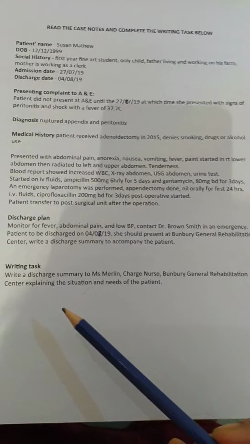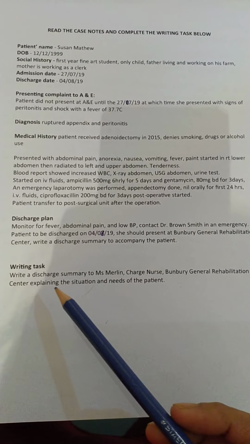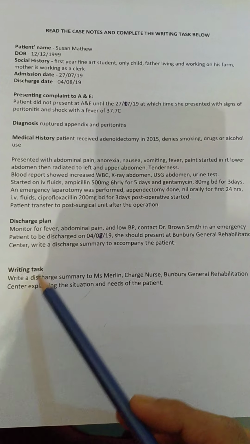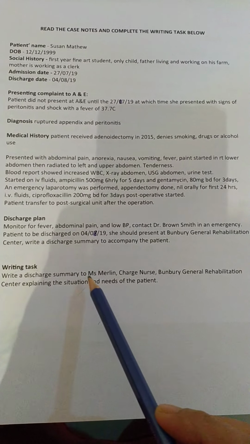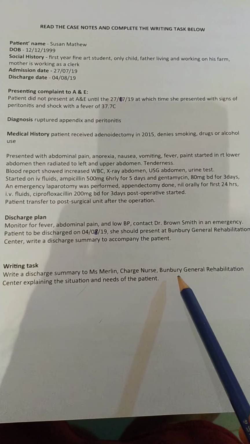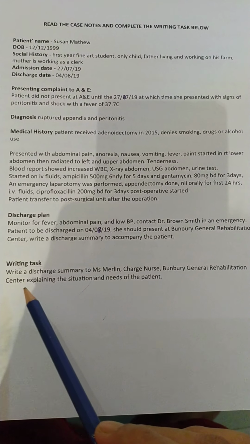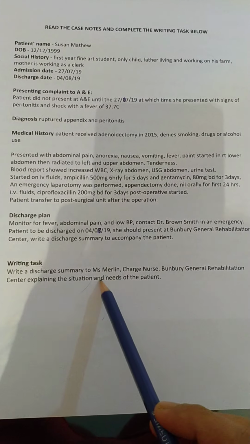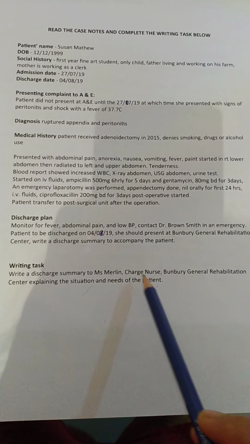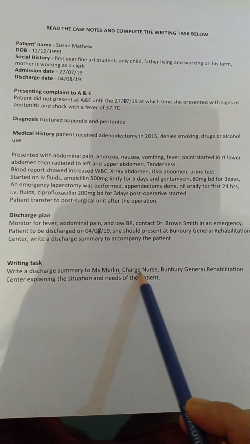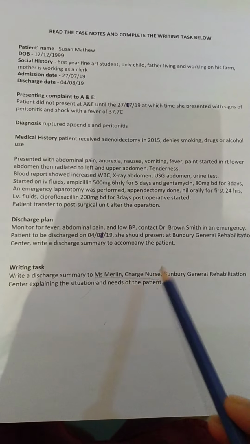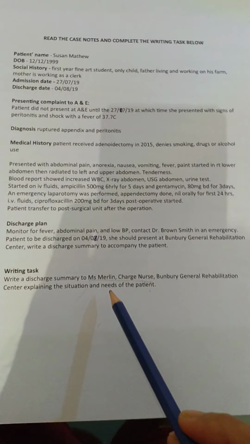So to whom we are going to write, or who is our reader? So we have to go to the writing task. Write a discharge summary to Miss Marilyn, charge nurse, Bunbury General Rehabilitation Center, explaining the situation and needs of the patient. So this is our reader or the recipient who is going to receive this letter.